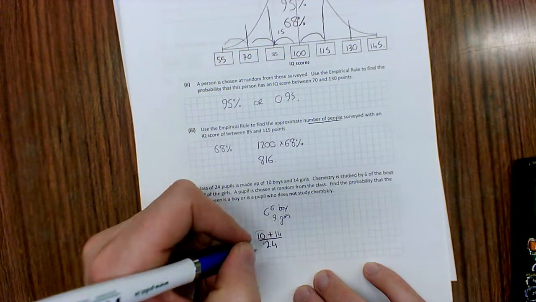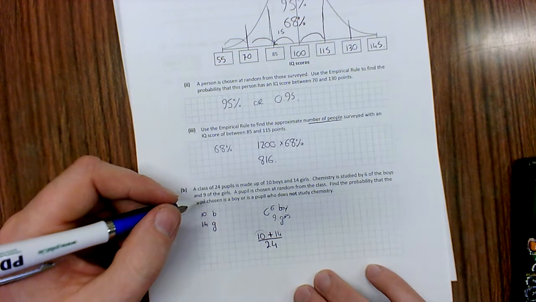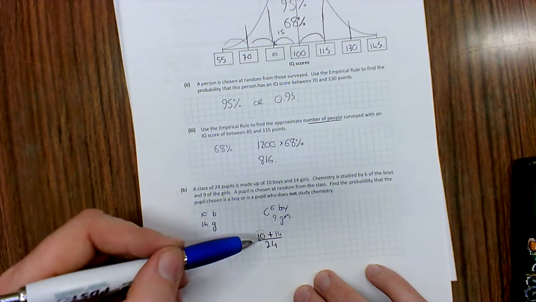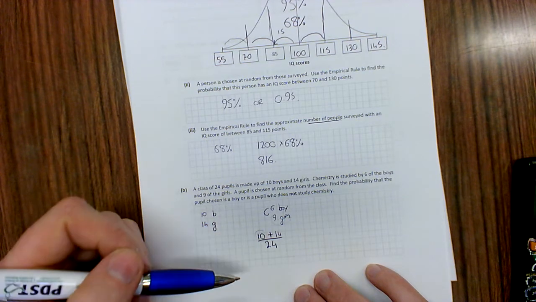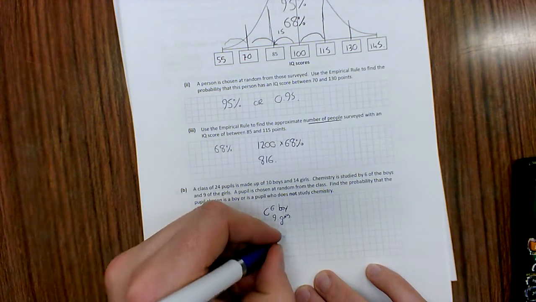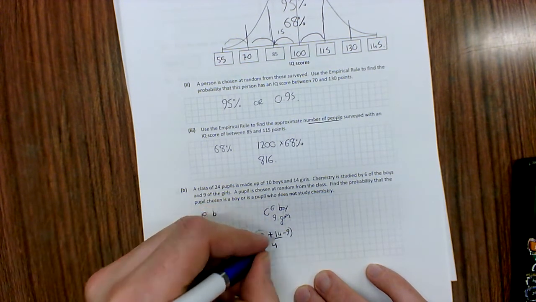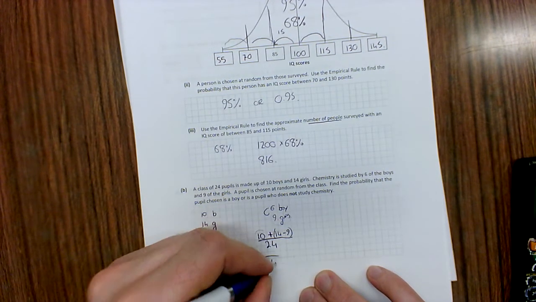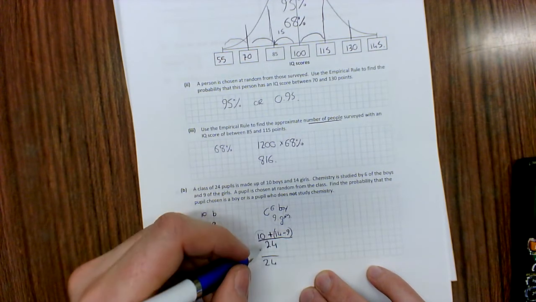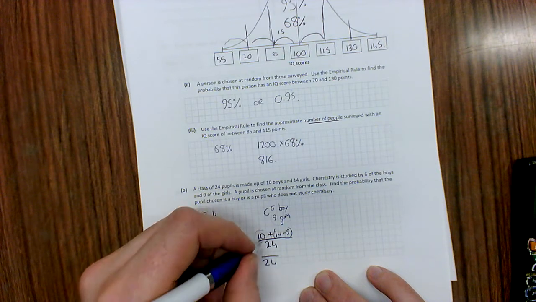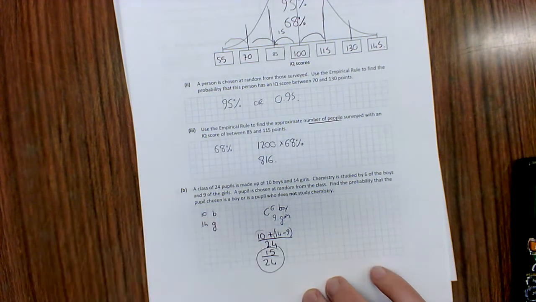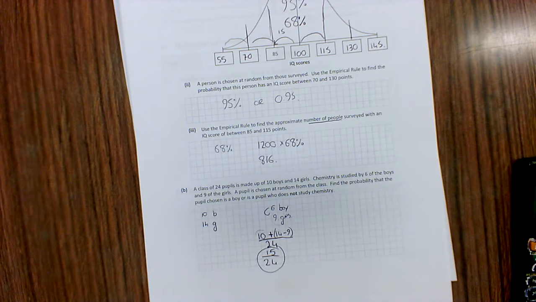So there's 14 girls, but we're going to minus the ones who do study chemistry, because we're only interested in the boys and the girls who don't study chemistry. So the girls who do study chemistry is 9. So we would get 10 plus 14 minus 9 is 5, so 10 plus 5 is 15. So it's 15 over 24. Okay?